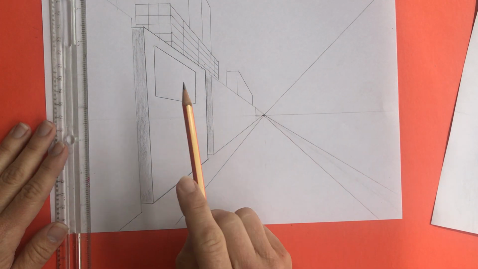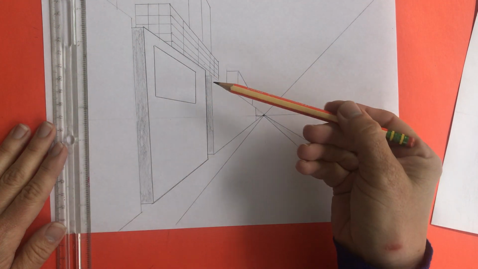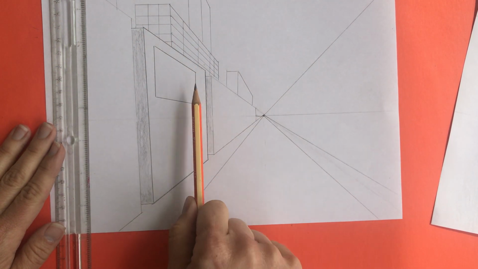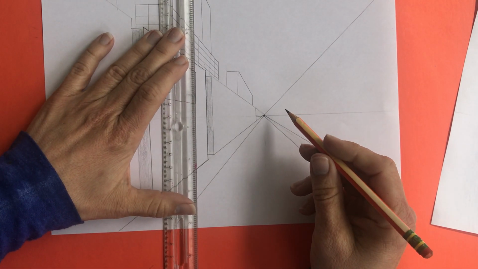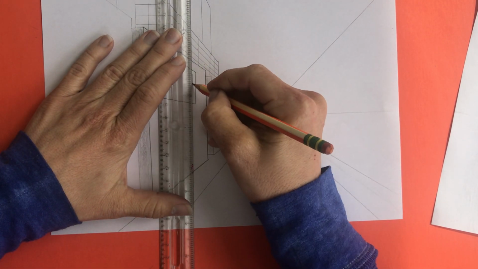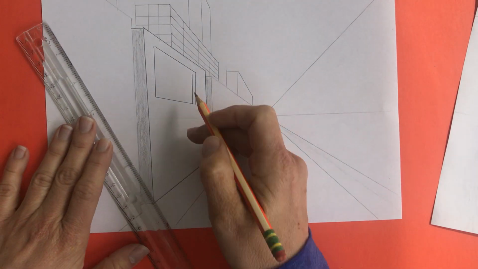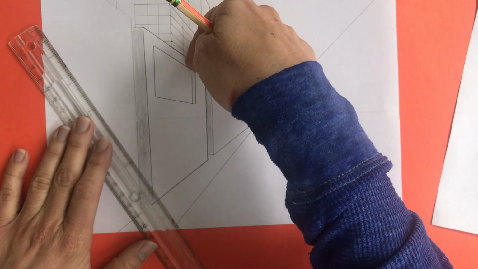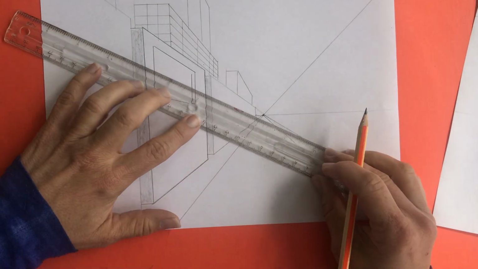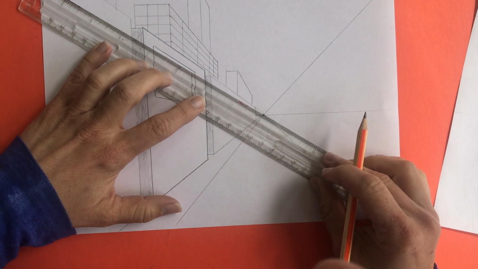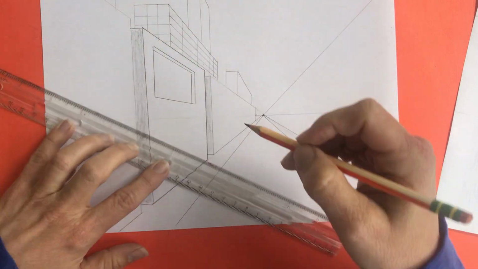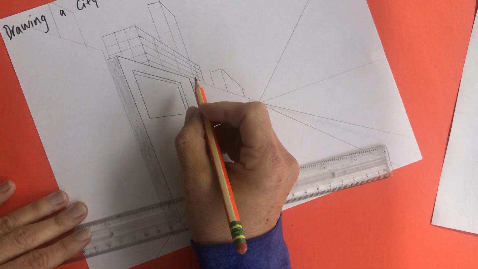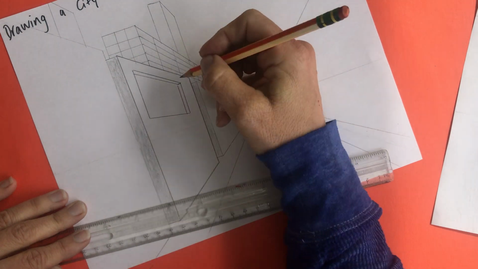So let's think about this. If this box is going into the building, I would see the side of it here. So I'm going to draw a vertical line to indicate that inside edge of that building because that's facing me. Now the top edge is going back in the distance, so I'm going to line up that edge. I see that now because this is facing me. This is a horizontal line.